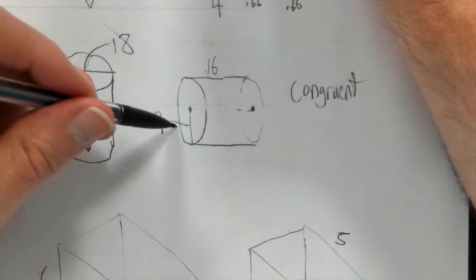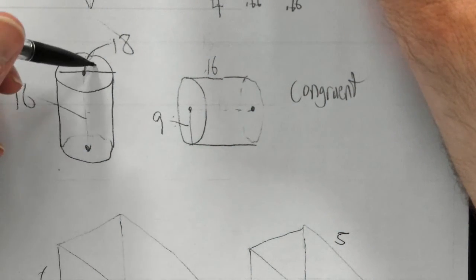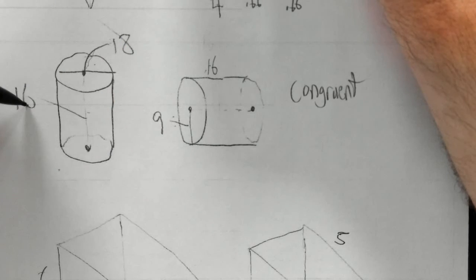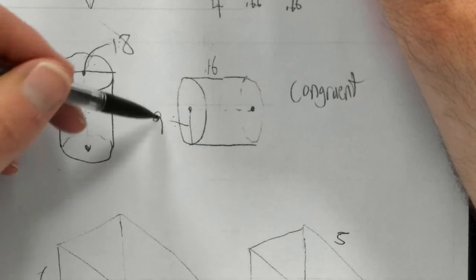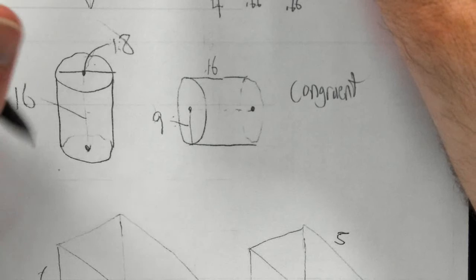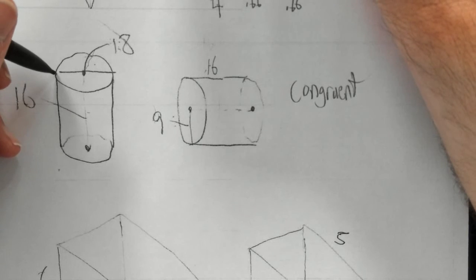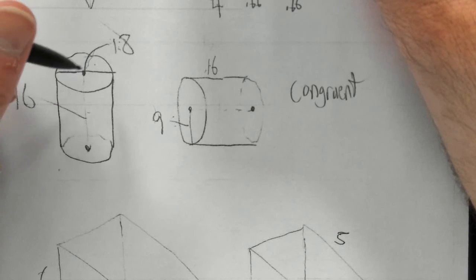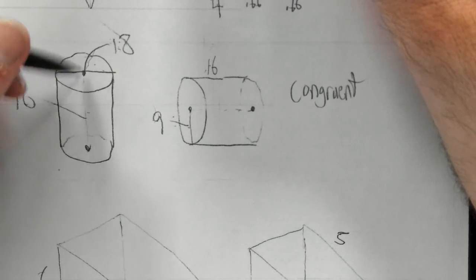Why? Because the radius matches, 9 and 9. The height matches, 16 and 16. So don't just look at the numbers and say, oh, since the numbers are not the same, it can't be congruent. It's not necessarily true. You got to compare corresponding parts, radius to radius, not diameter. All right.